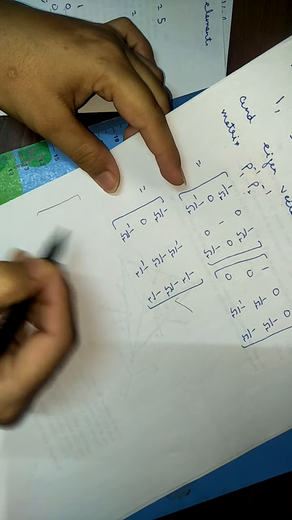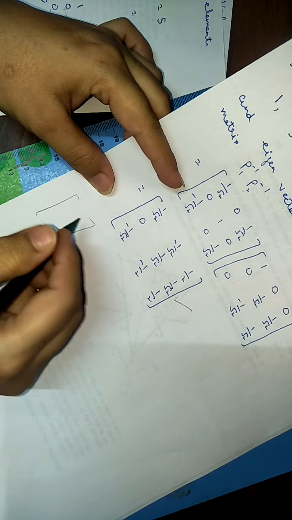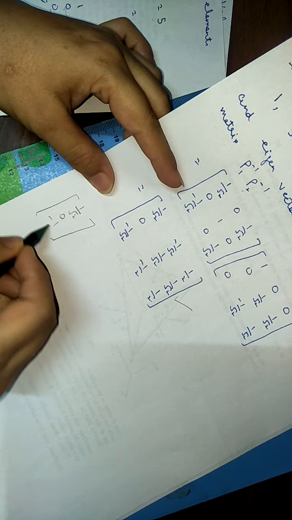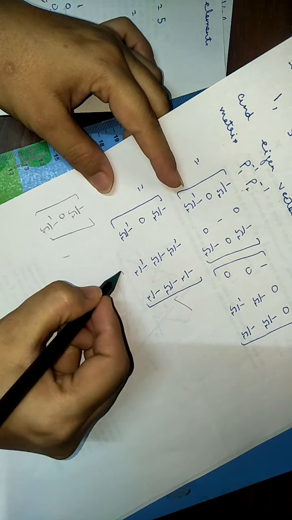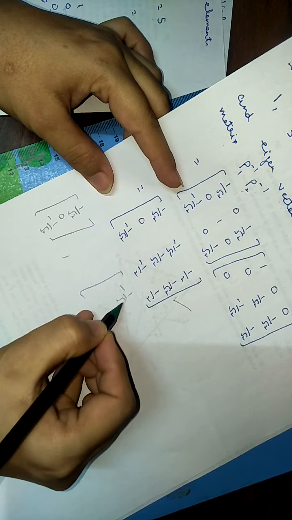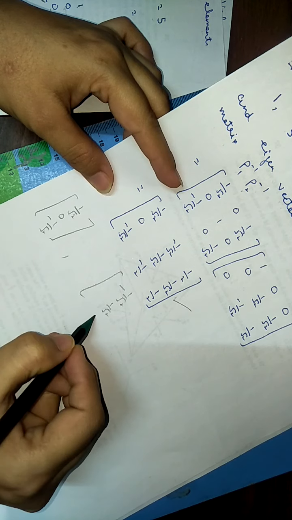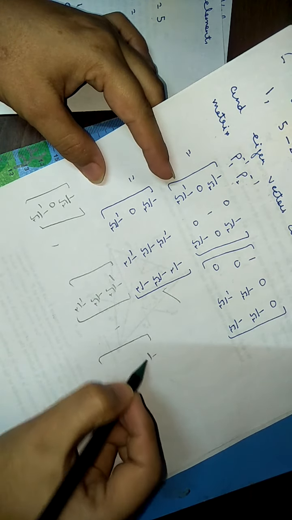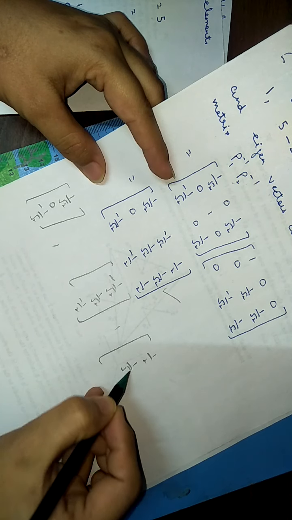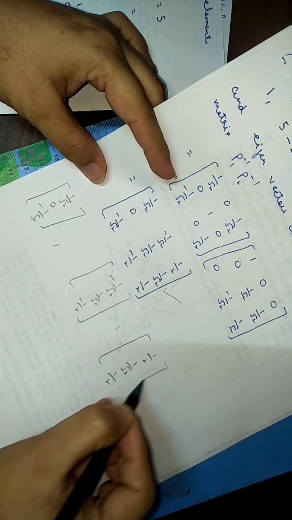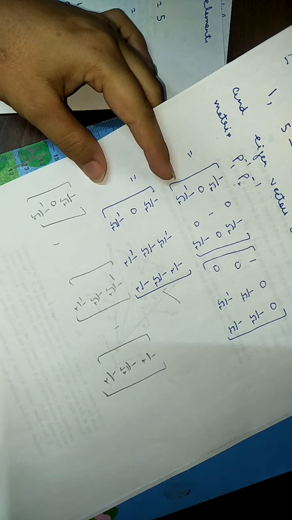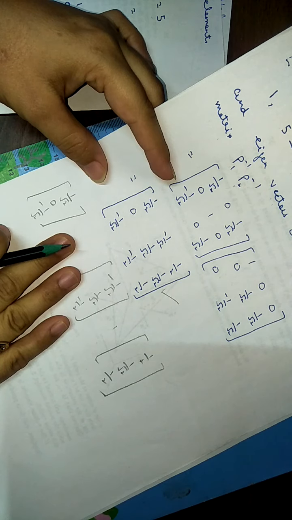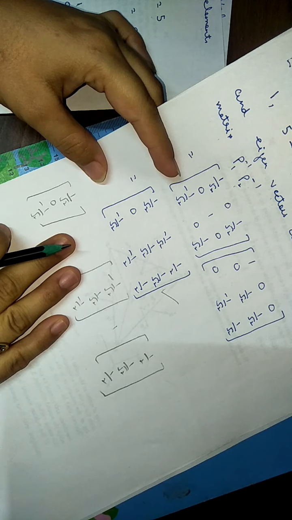So our eigenvectors are: the first eigenvector is this, the second eigenvector is the second column, and the third is the third column. So in this way we can find our eigenvalues and eigenvectors.